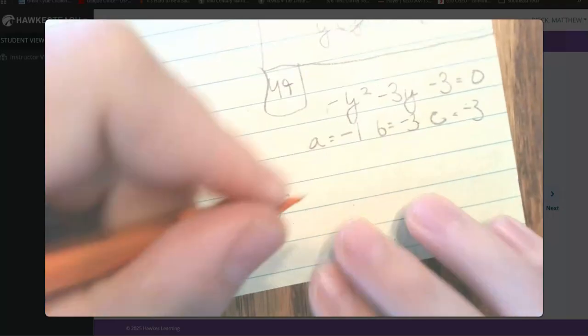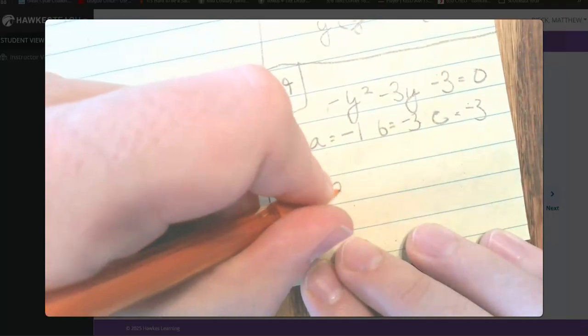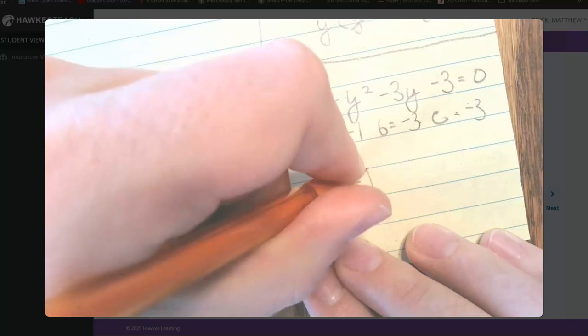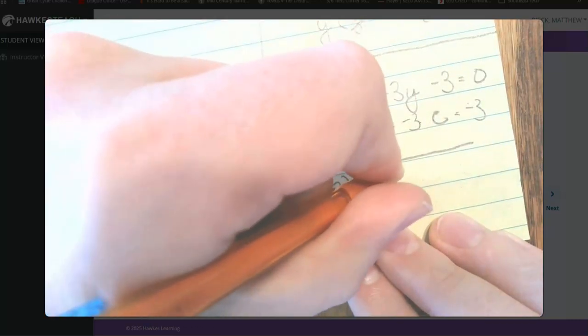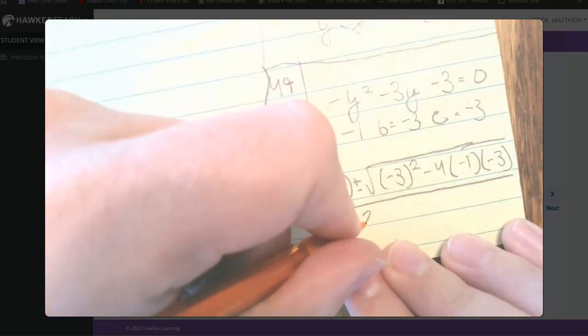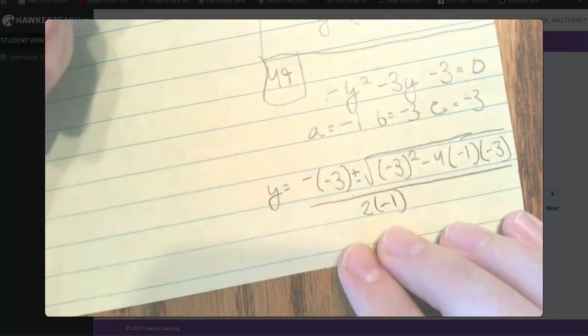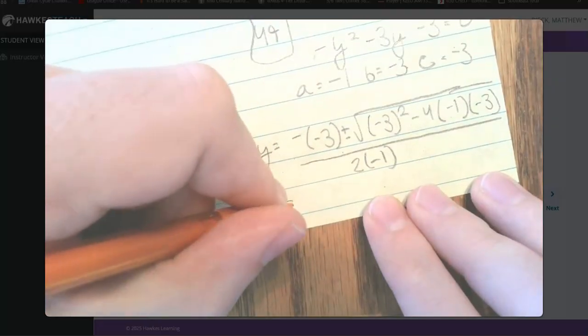Then we have y equals negative b, so negative negative 3, plus or minus the square root of b squared, so negative 3 squared, minus 4 times a, which is negative 1, times c, which is negative 3, all over 2 times a, which is negative 1.